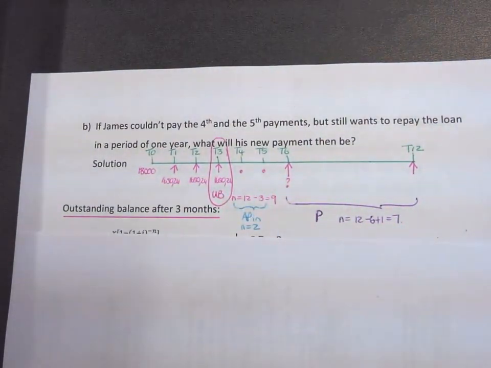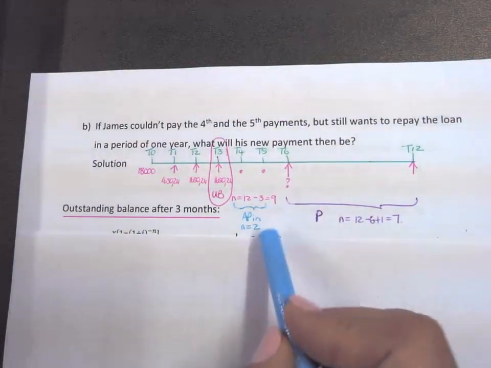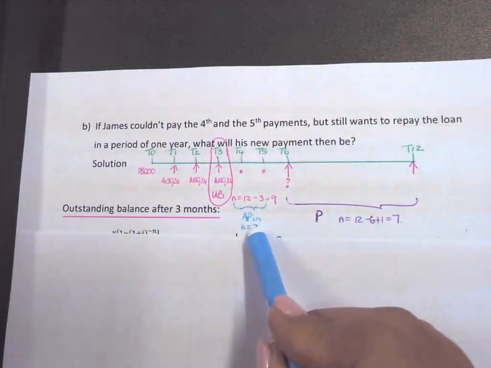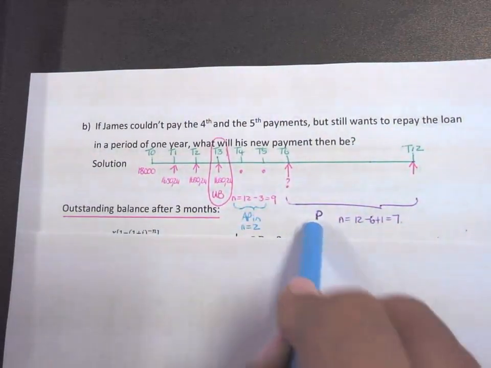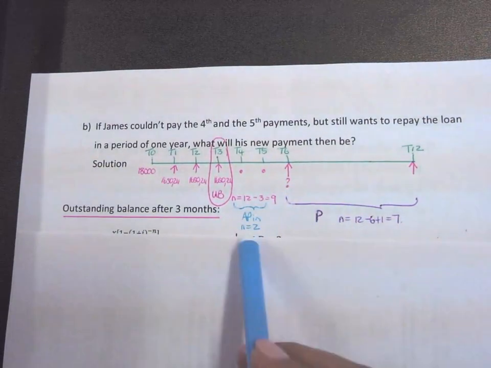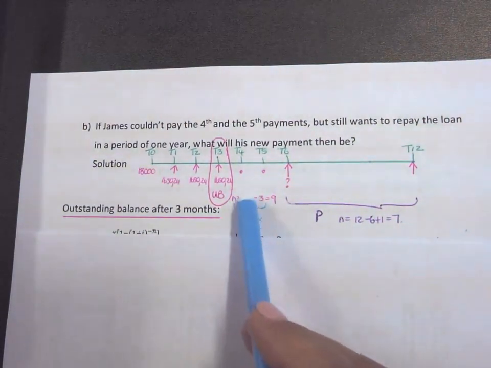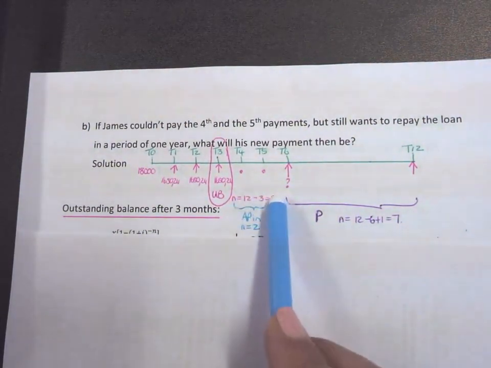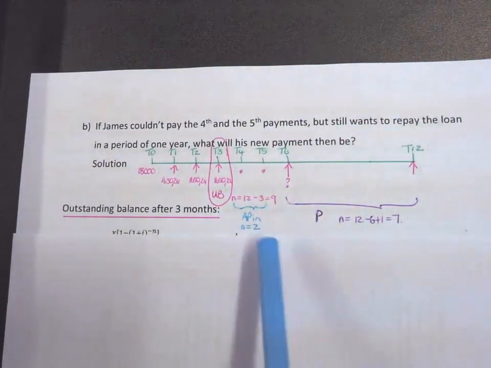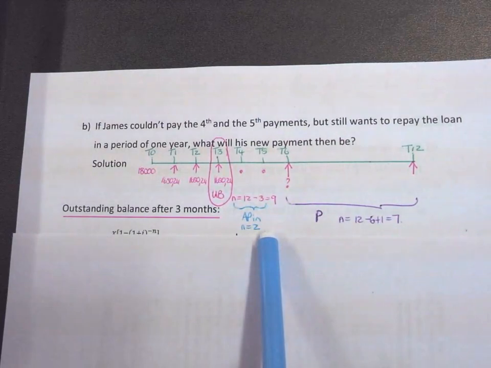And then the A that you determined here will be the P for the rest. So using A equals P(1+i)^n, you calculate the interest for those 2 months and you get a new P for the rest of the period.